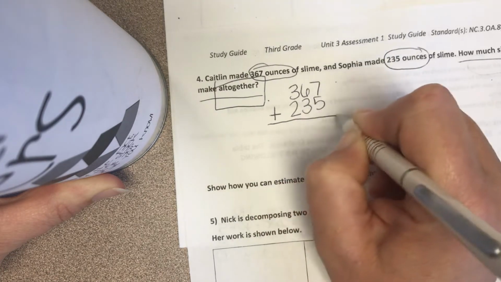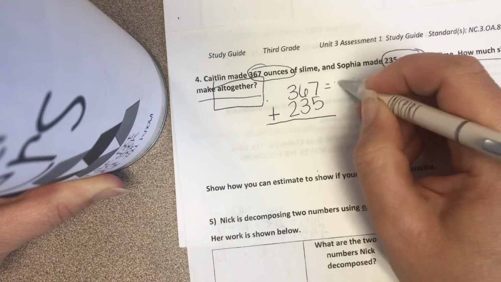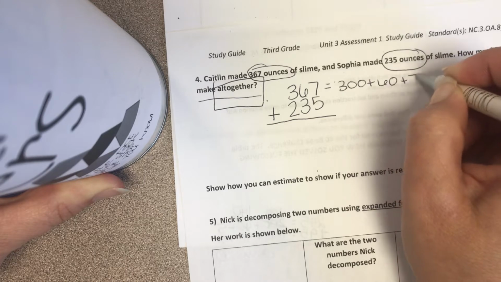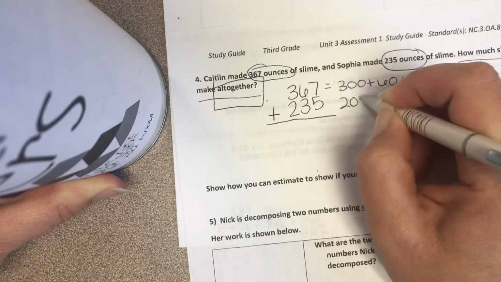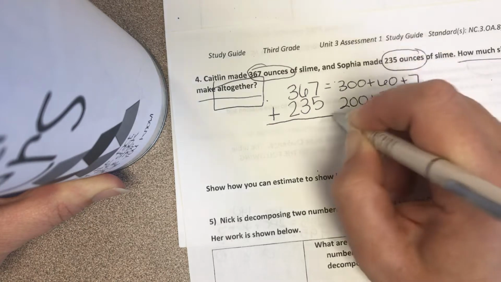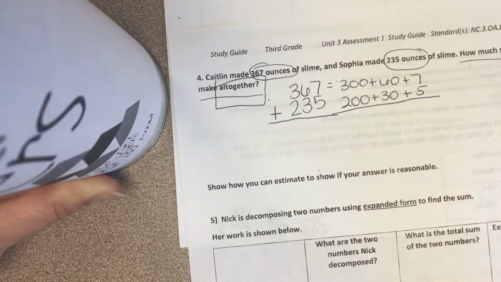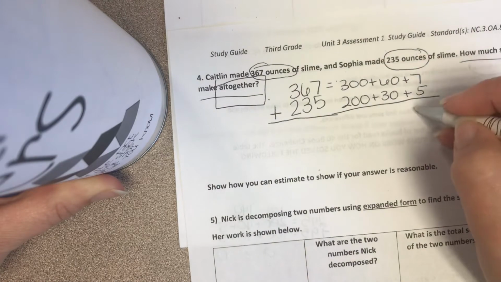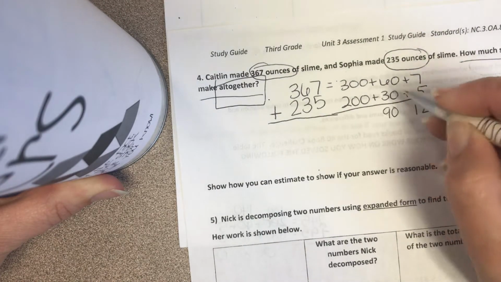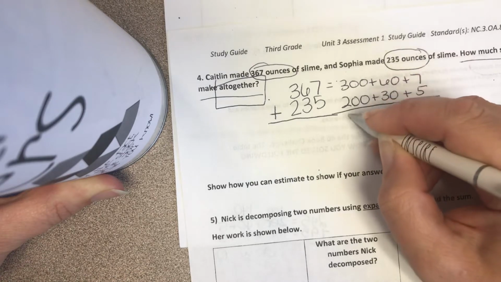Okay, all together means adding. So let's try 300 plus 60 plus 7, and 200 plus 30 plus 5. 7 and 5 is 12. 60 and 30 is 90. 300 and 200 is 500.